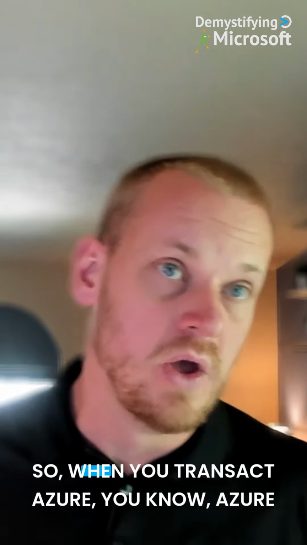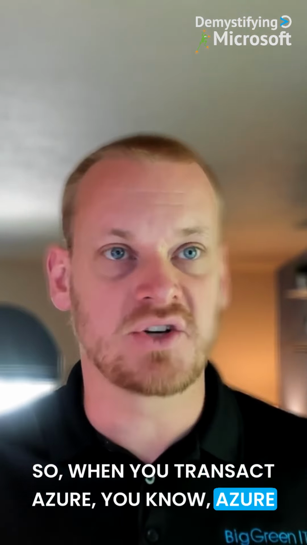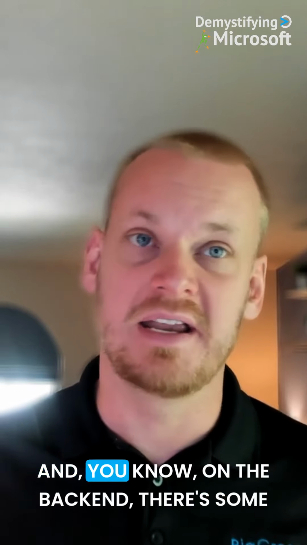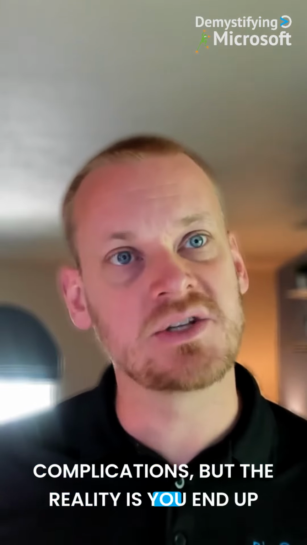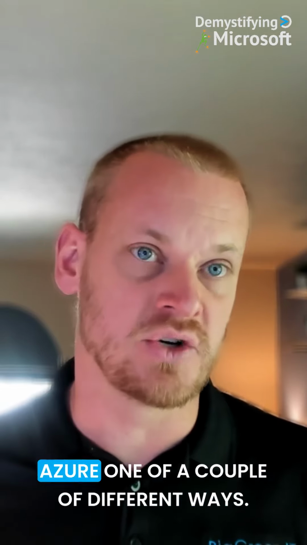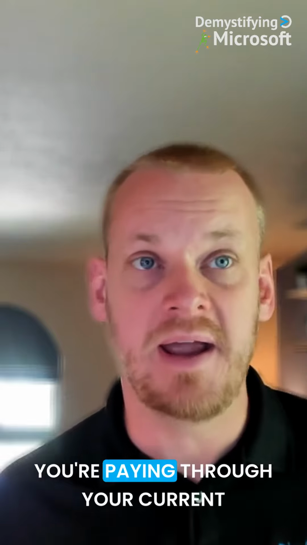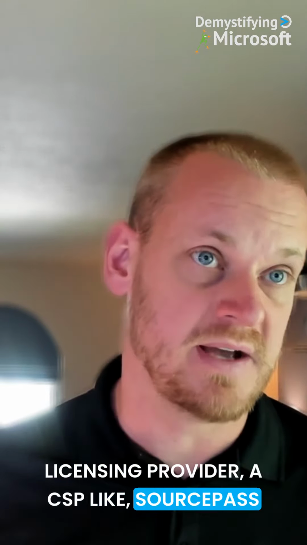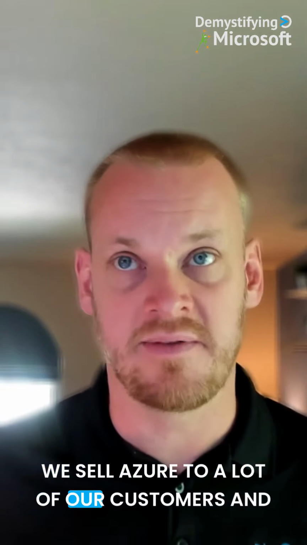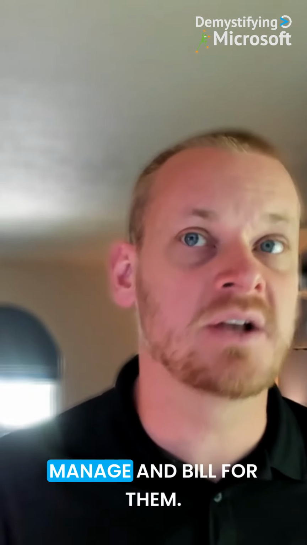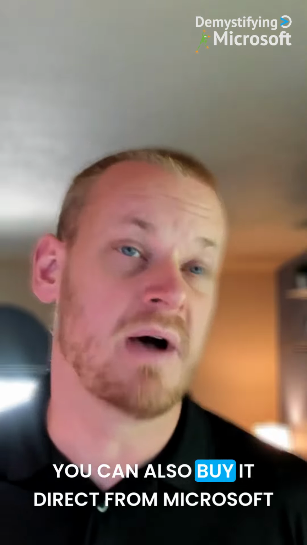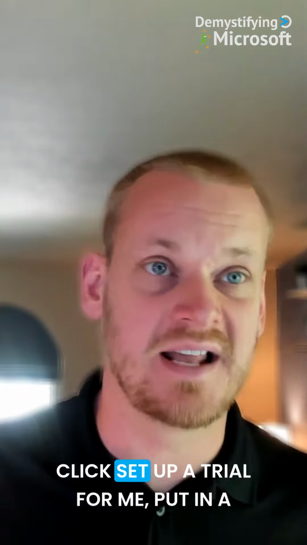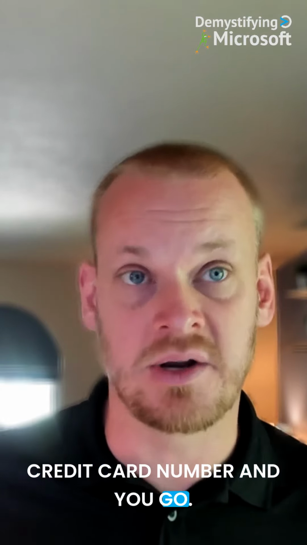So when you transact Azure, Azure is billed through subscriptions and Azure Plans. And, on the back end, there's some complications. But the reality is you're probably paying for Azure one of a couple different ways. You're paying through your current licensing provider, a CSP, like Sourcepass MCOE. We sell Azure to a lot of our customers, and it's just one of the subscriptions we manage and bill for them. You can also buy it direct from Microsoft, where you just go to the Azure website, you click set up a trial for me, put in a credit card number, and you go.